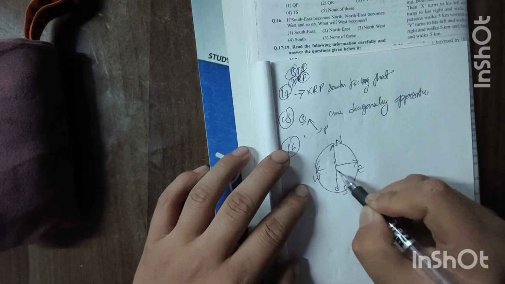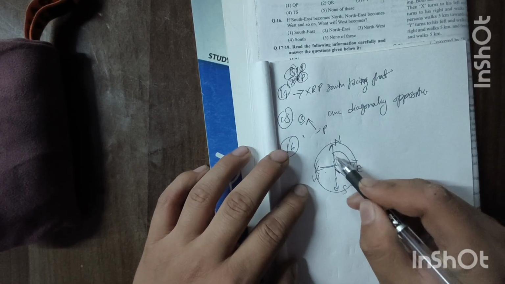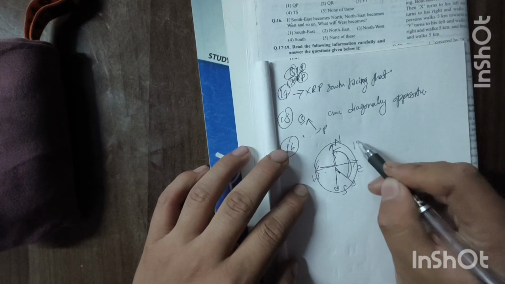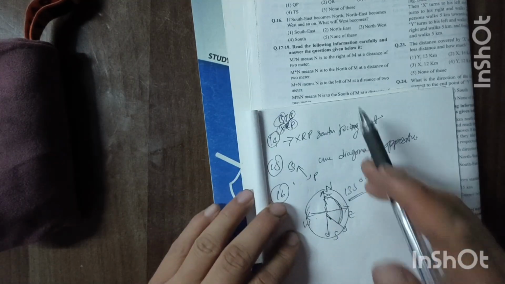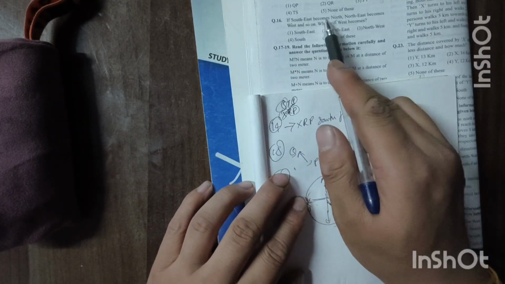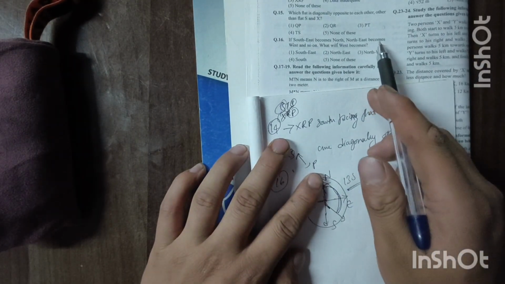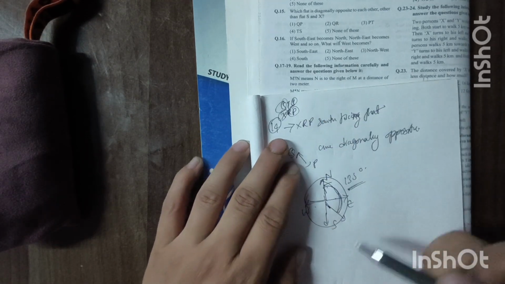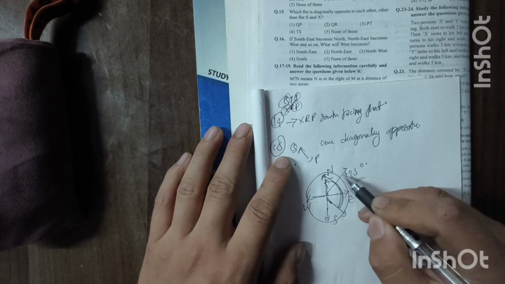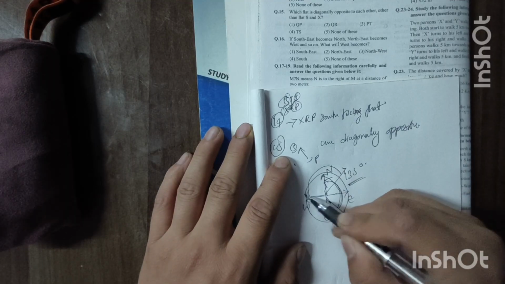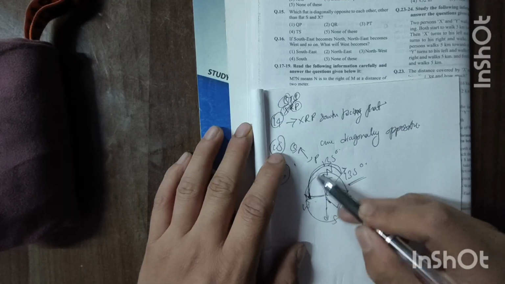If this is southeast, and southeast becomes north, which is approximately 135 degrees. And northeast becomes west, which is also approximately 135 degrees.